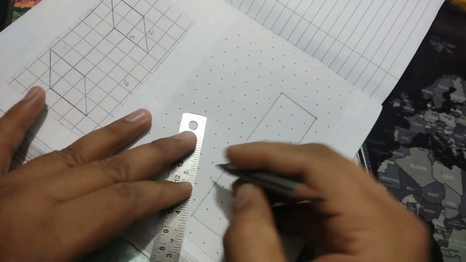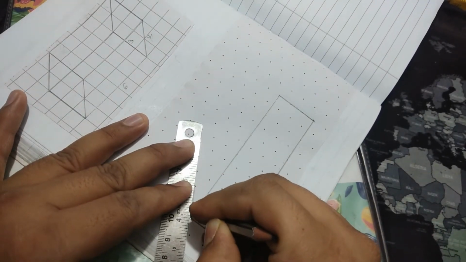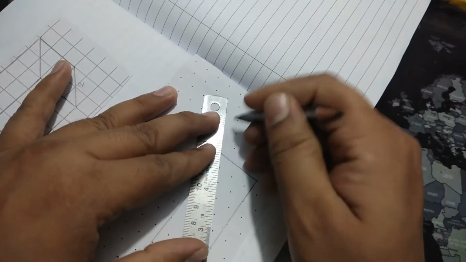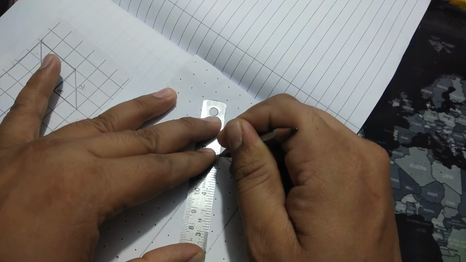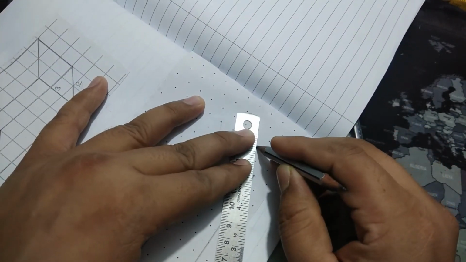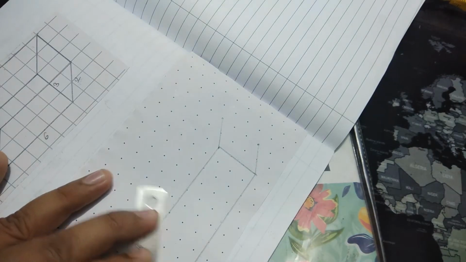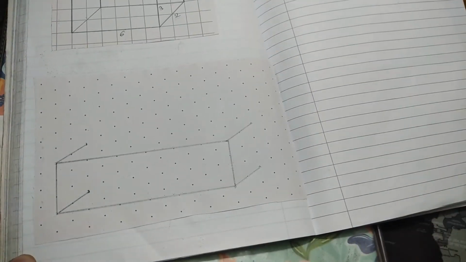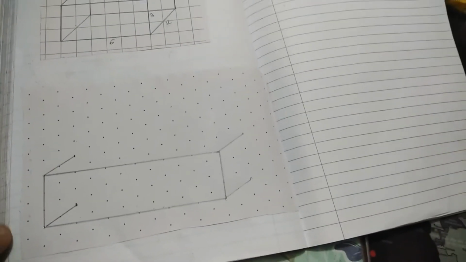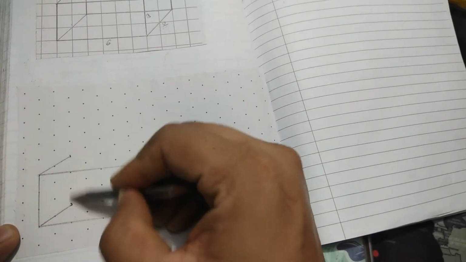So here first edge, second, third, and this one fourth. And now we will connect the end points of the edges.